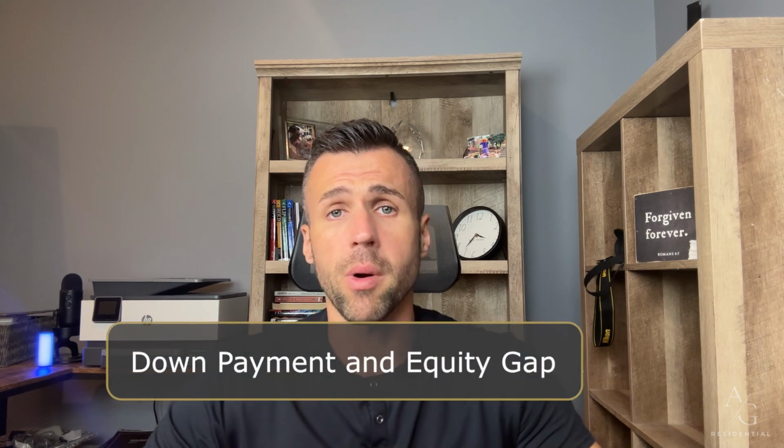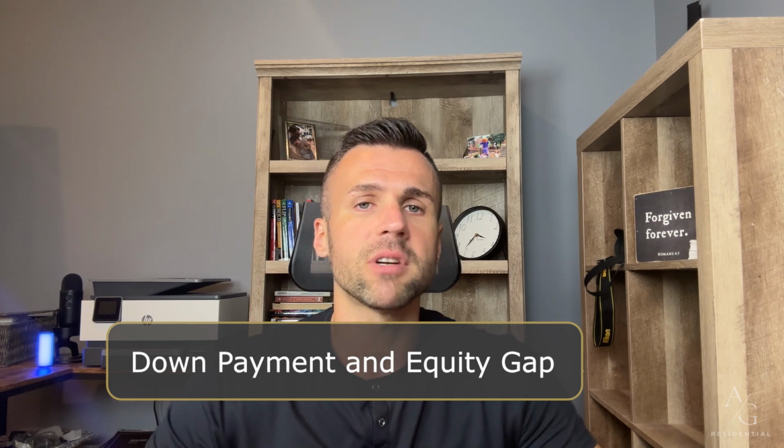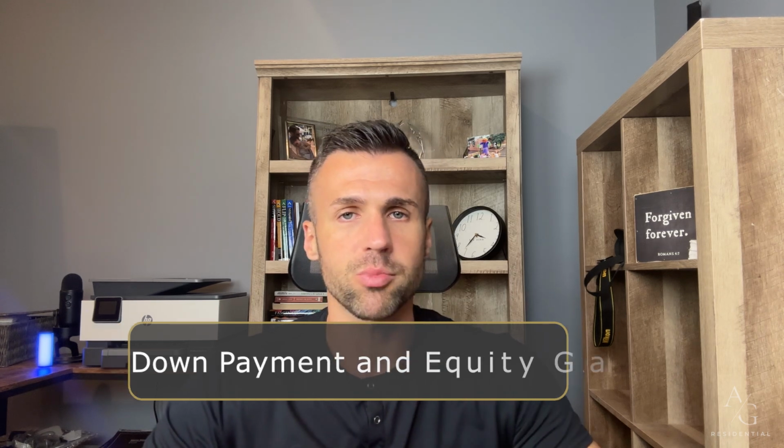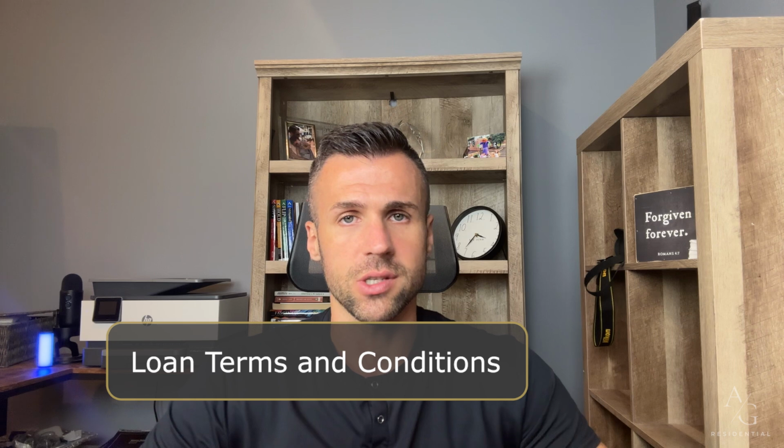The most important part for me is down payment and equity gap. Be prepared to cover the difference between the home's purchase price and the remaining balance on the assumable mortgage. This gap can require a significant down payment. If you don't have enough funds for the down payment, consider whether you'll need to secure additional financing and the terms of that loan. And obviously, loan terms and conditions.